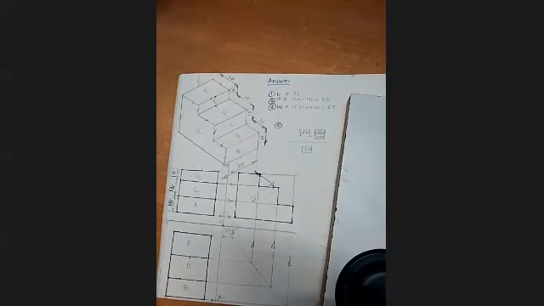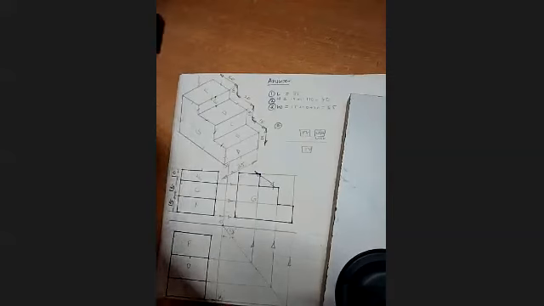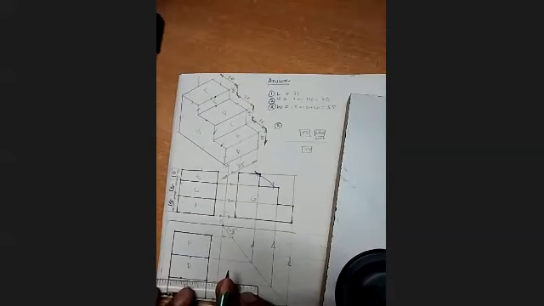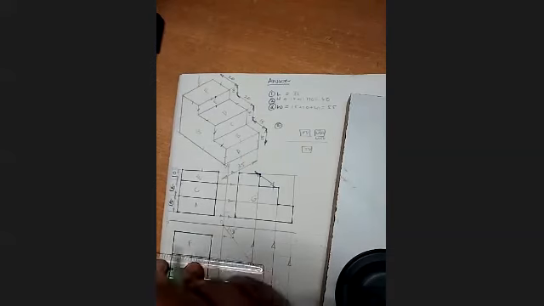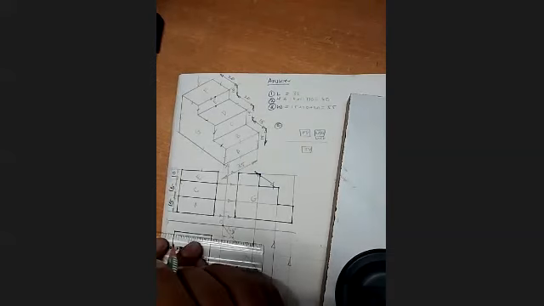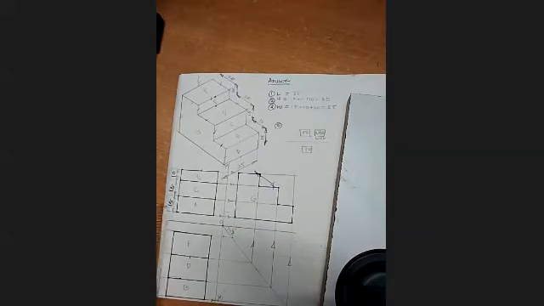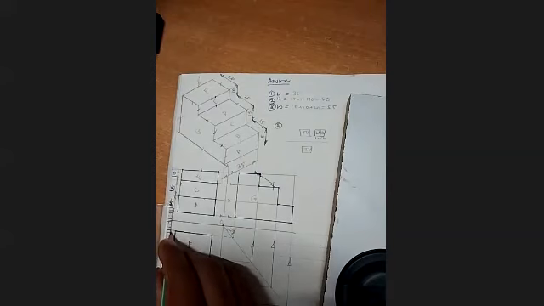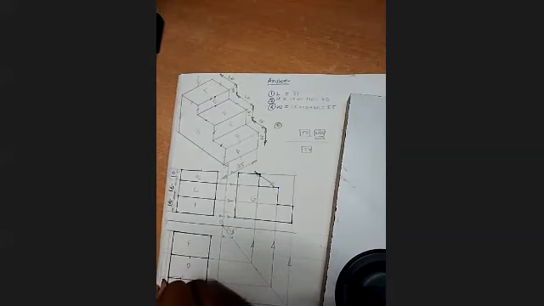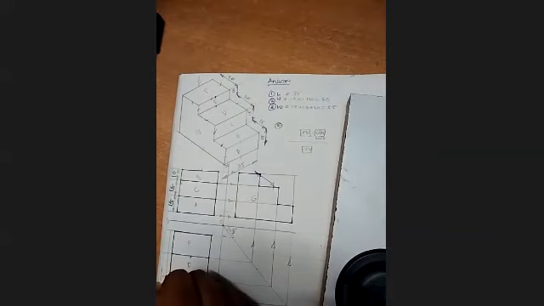Similarly, in width, I will extend for dimension purpose. Again, with some distance, I will show the arrows.